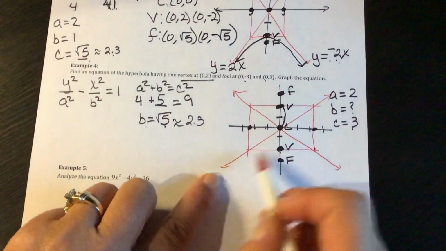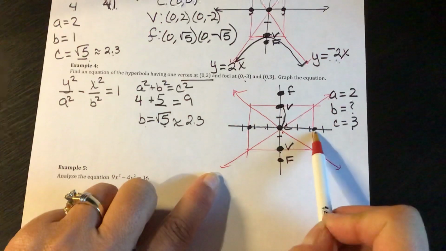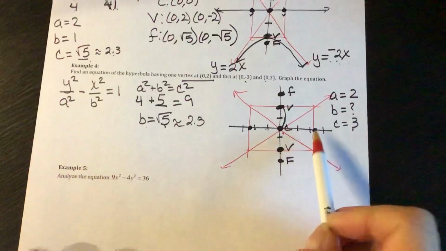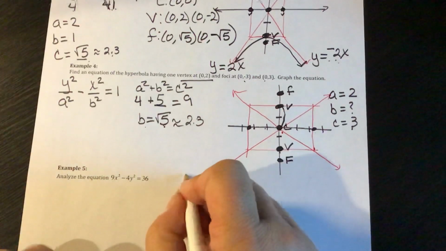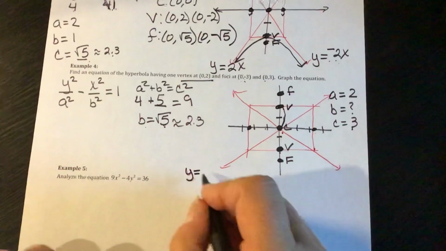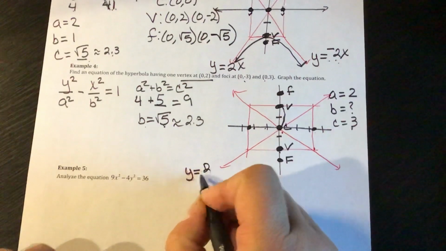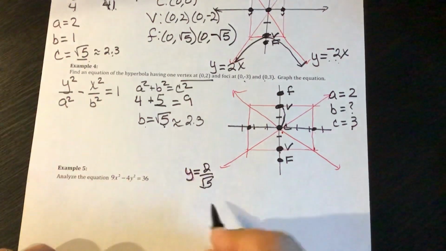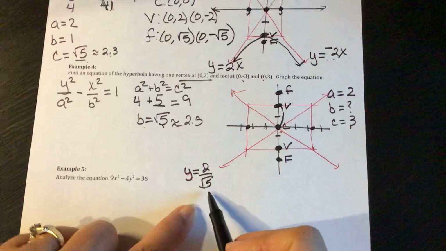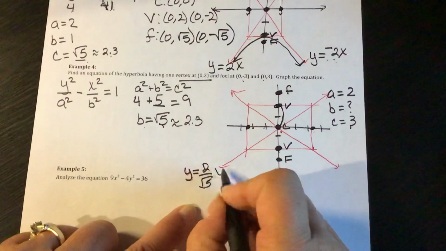If I write the equation of the diagonals, this is going to be up 2 over to this vertex, which is square root of 5. And if I write that equation, y equals, this is the up 2 over the square root of 5. I know it's not polite to leave the square root in the denominator, but I'm not going to rationalize the denominator for this.